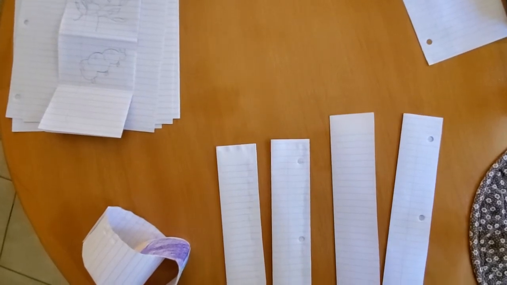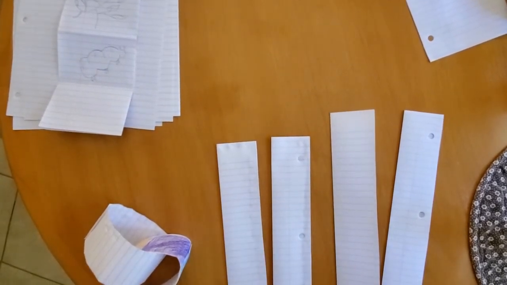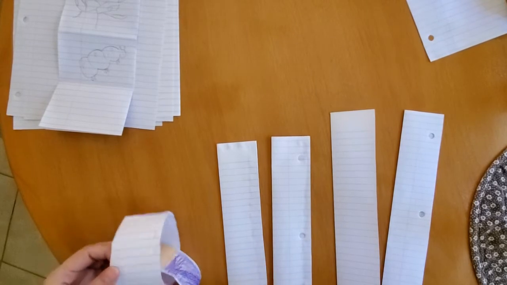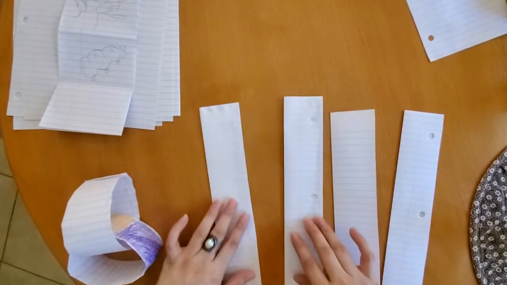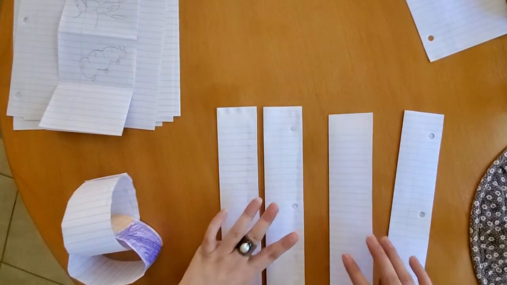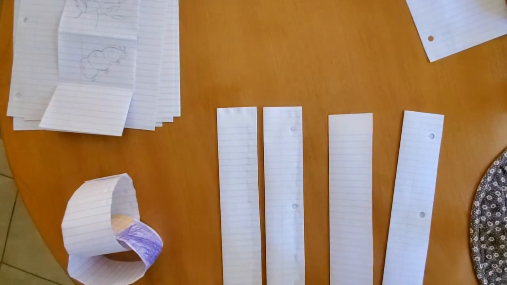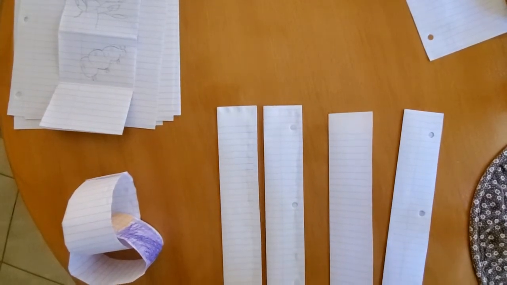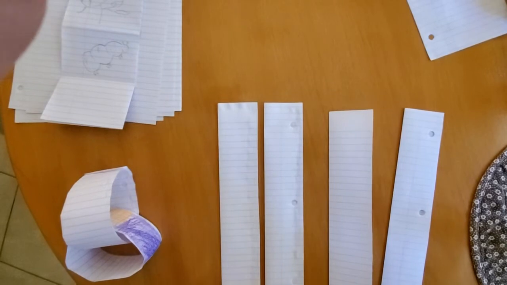So, as you can see, boys and girls, I have made some more links. So I'm going to go ahead and glue some of them because I haven't.